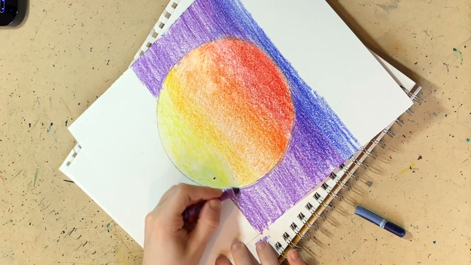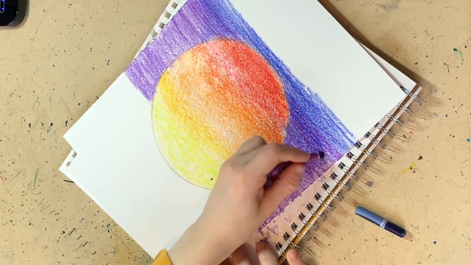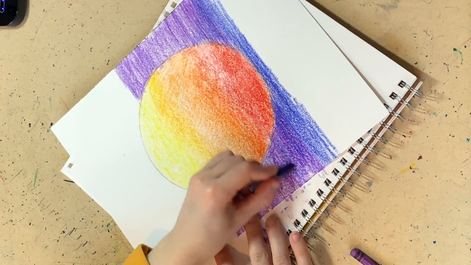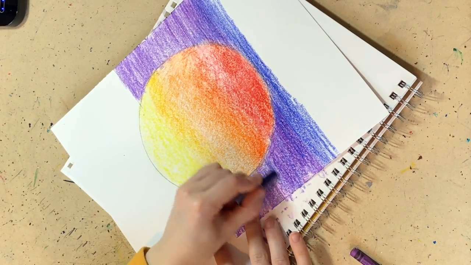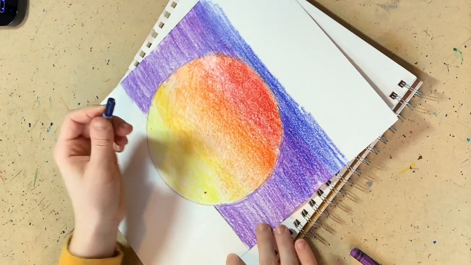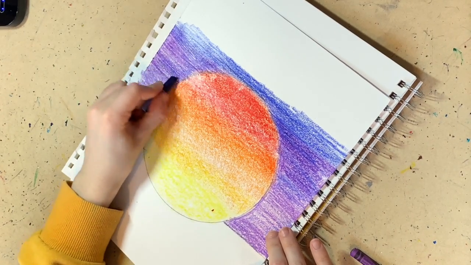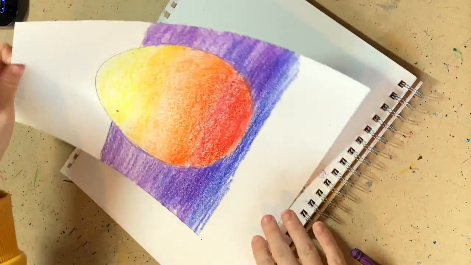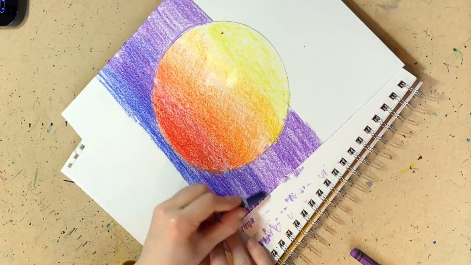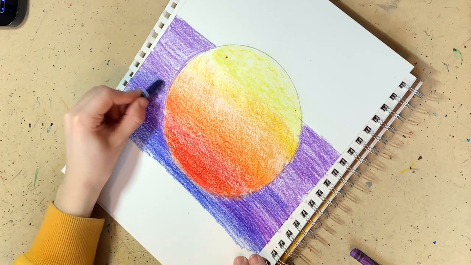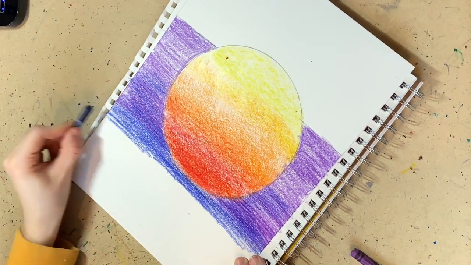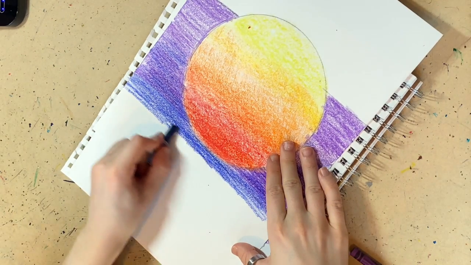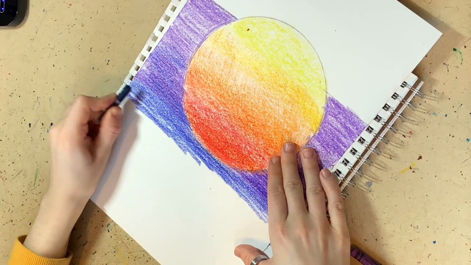Okay, and now this is blended. Now we're gonna take the blue and just continue to go up to the middle, and now I'm going to stop, and I'm going to continue with the blue on the bottom.